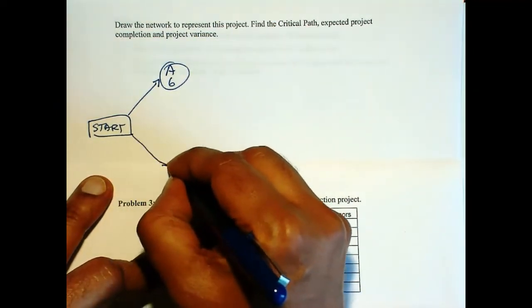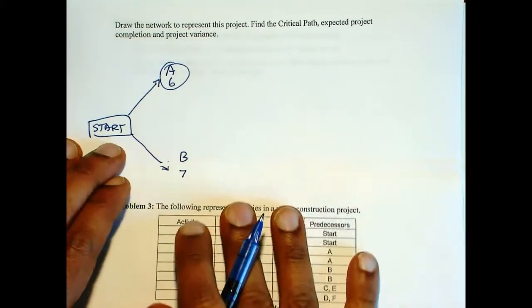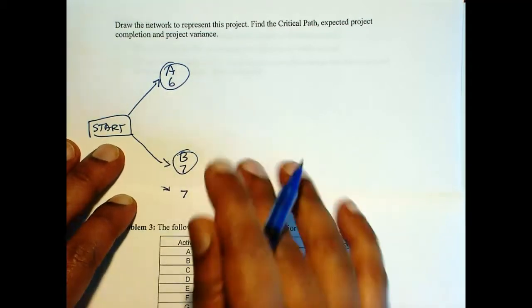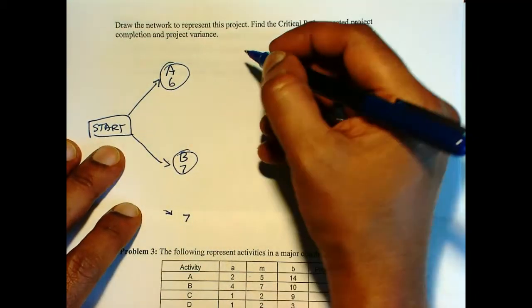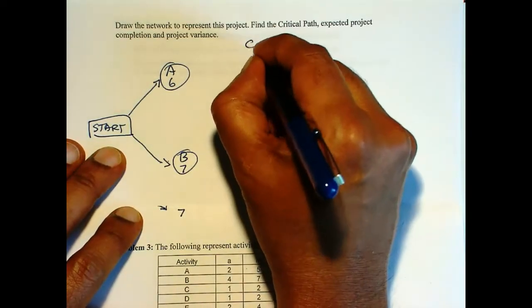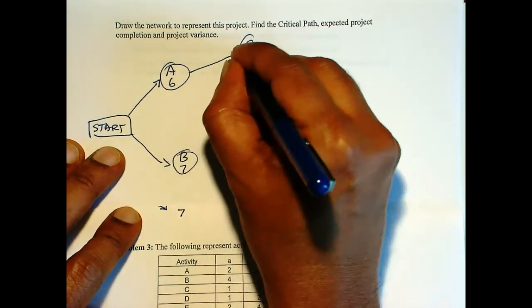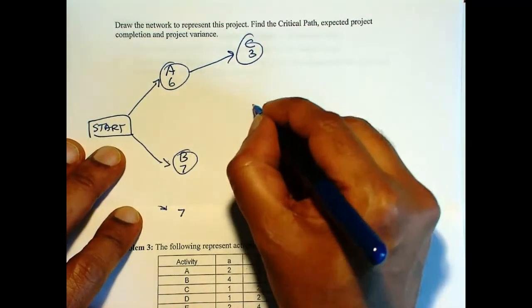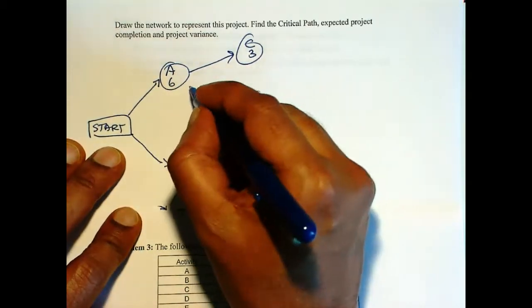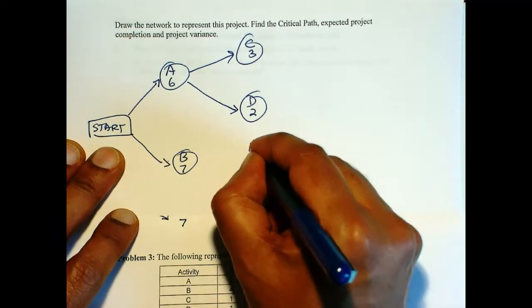And then C comes after A, and that's 3. And D, the expected time is 2. And then we have E, expected time is 4. And F, the expected time is 6.